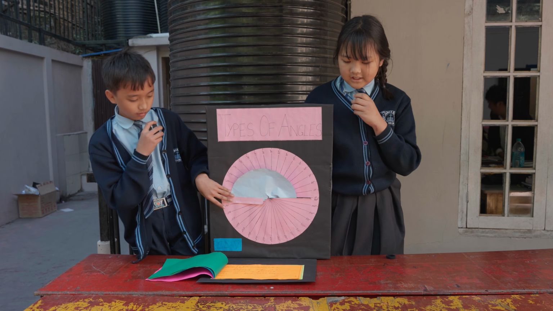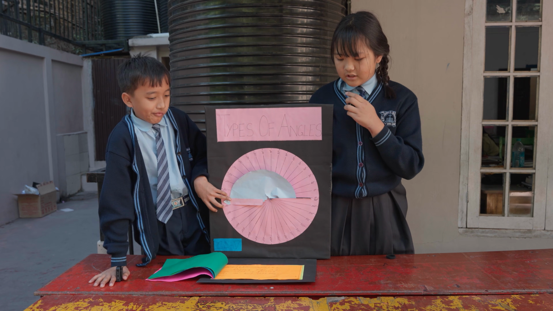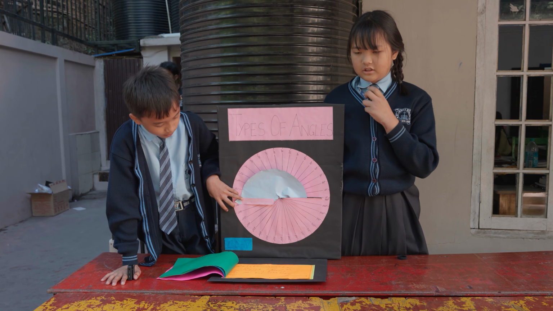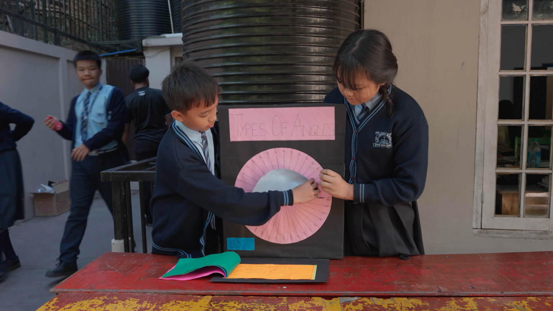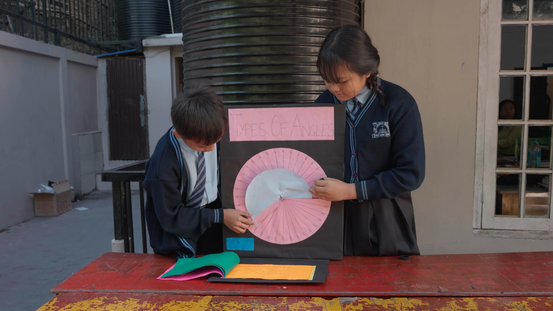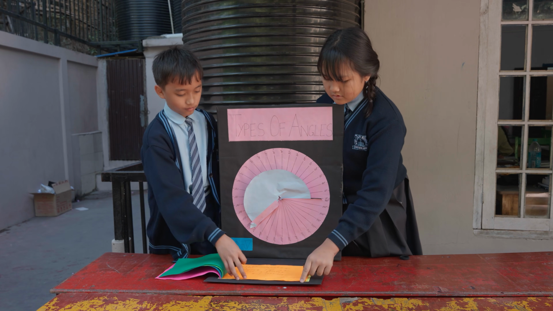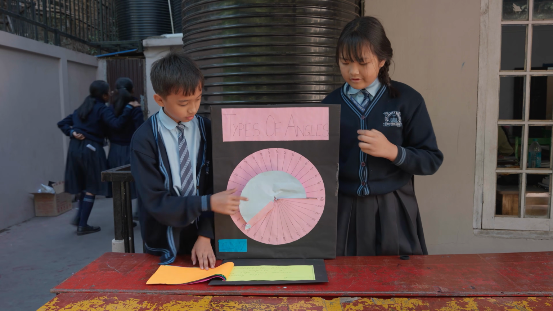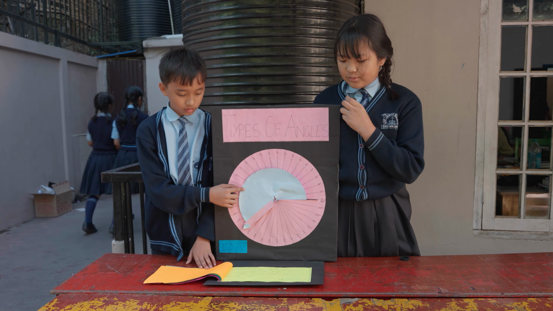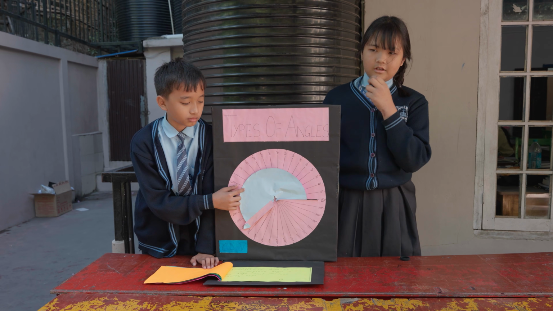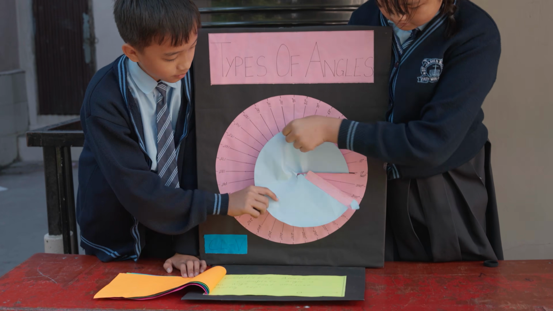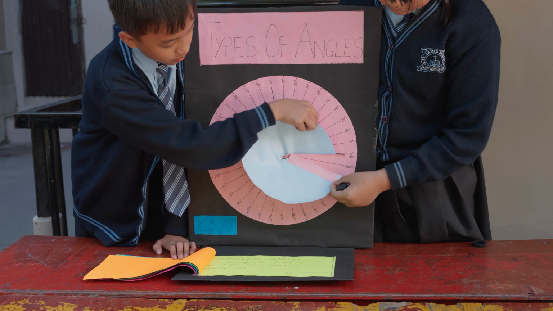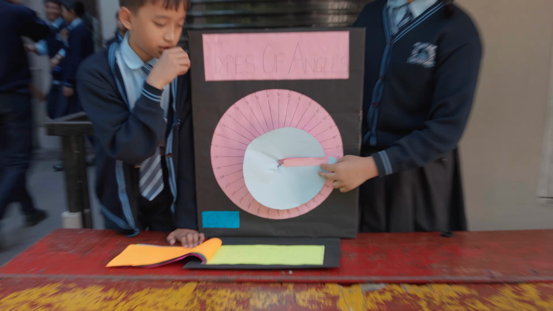Number 5, reflex angle. A reflex angle is an angle which is greater than 180 degrees but less than 360 degrees. Say 230 degrees. Number 6, complete angle. A complete angle is an angle that measures exactly 360 degrees. For example, 360 degrees. Thank you.